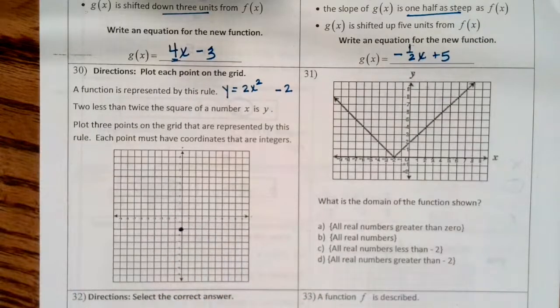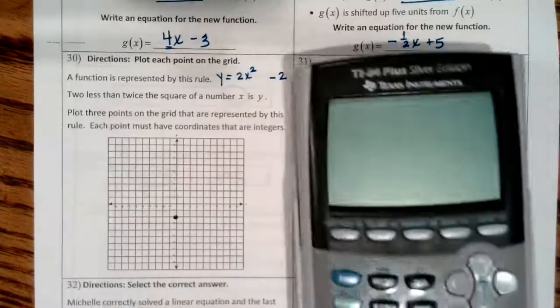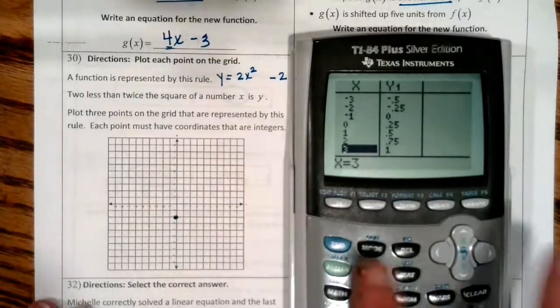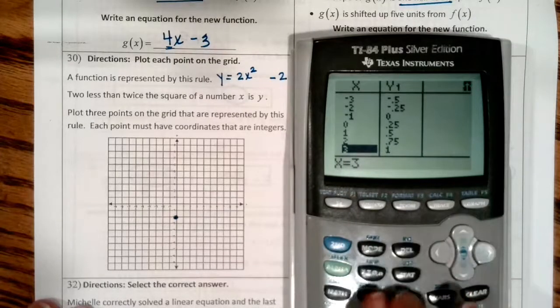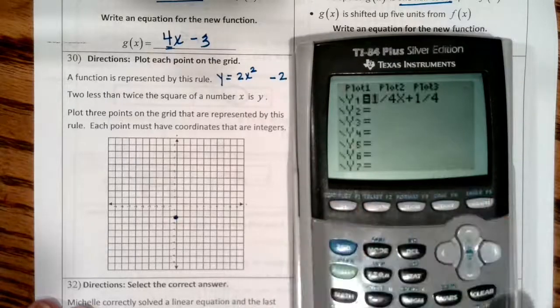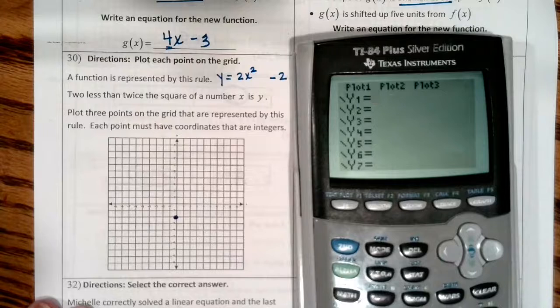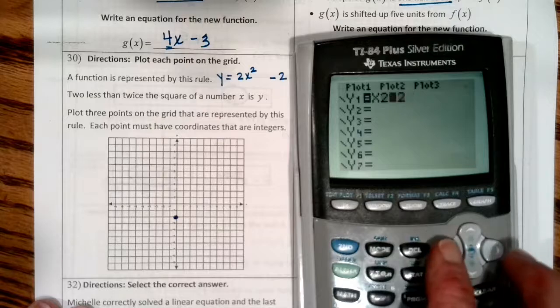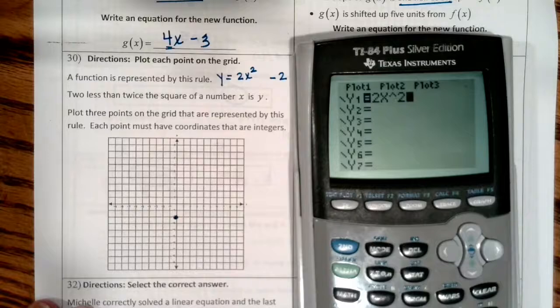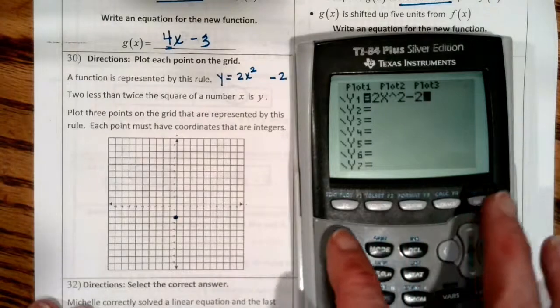Now don't be afraid to get out your graphing calculator and enter these equations in, because it might be easy for you to get those values from your y equals screen. So 2x to the second power minus 2.